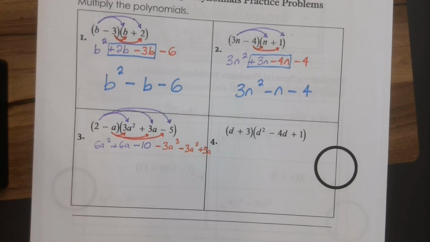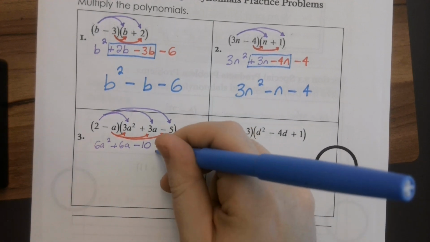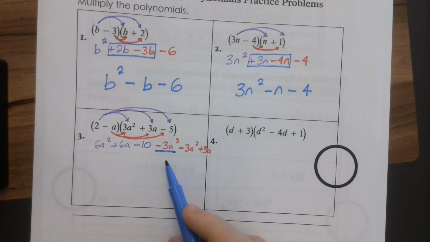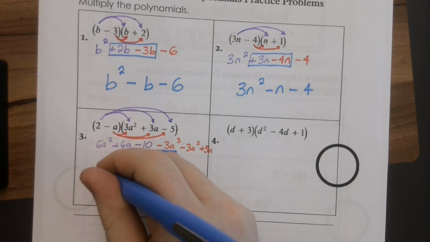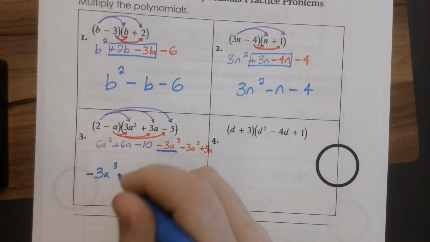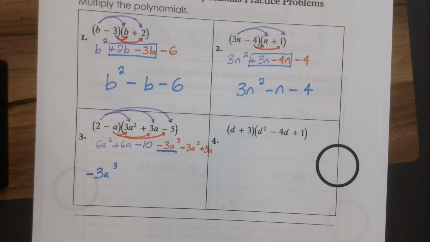Now we just need to look for terms we can combine. So first off, let's start with the highest. Is there anything that can be combined with negative 3a cubed? Not really. There's no other a cubes. So we write that as our first term.